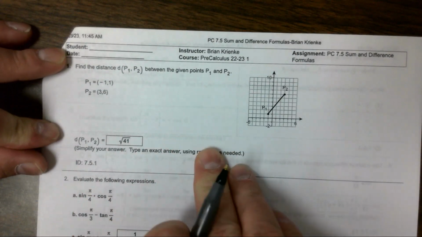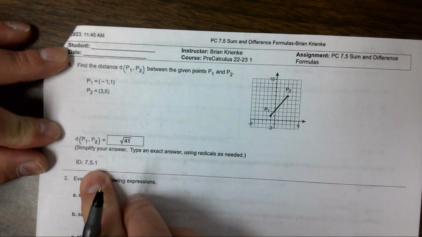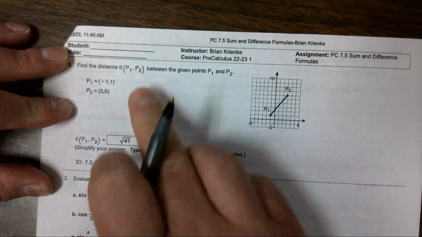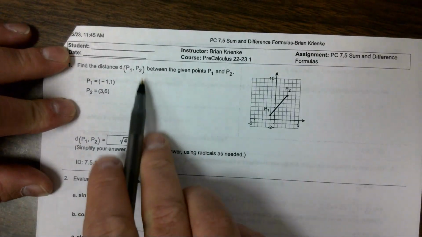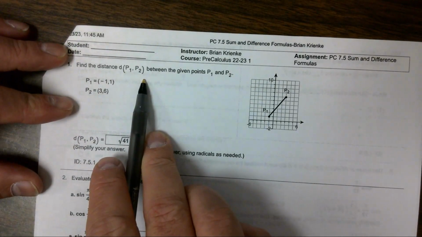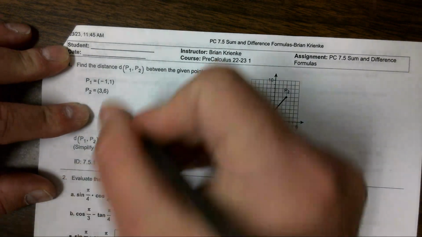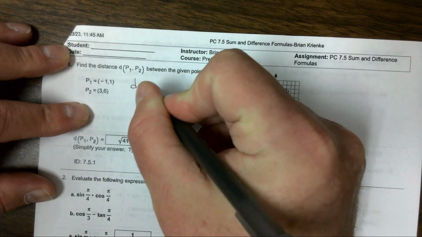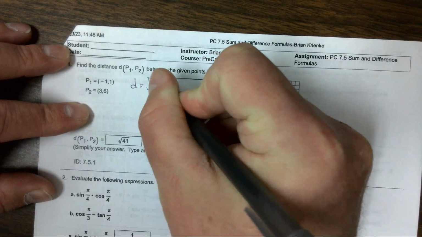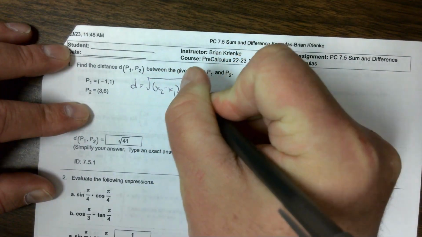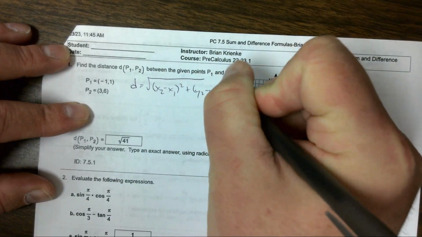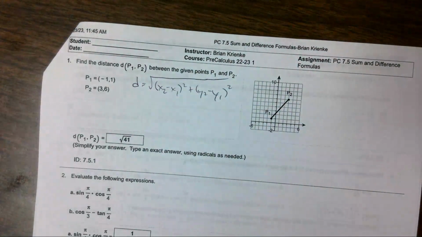Now on this one, it's just a review type problem. It's problem 1 about using the distance formula. This is something you'd have to do in college algebra. And so you use your distance formula. Just like that.